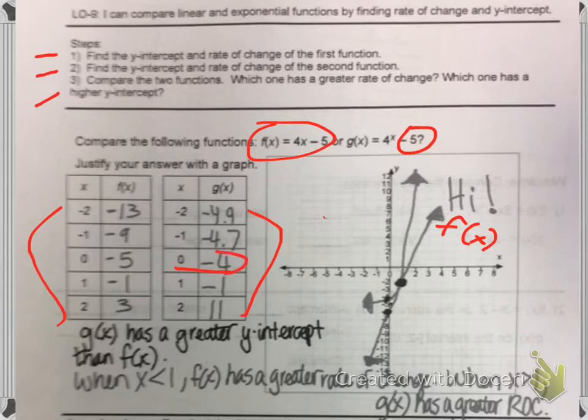We see our y-intercept here. 1, -1, 2, 11. So we look right here, we notice that g of x has a greater y-intercept because -4 is greater than -5.